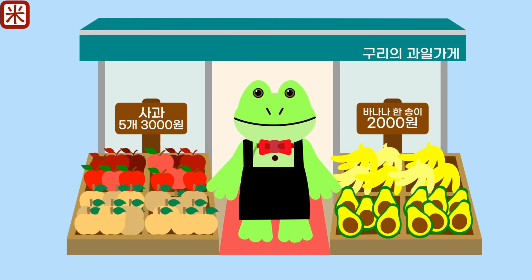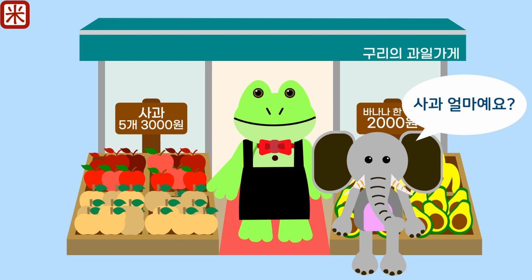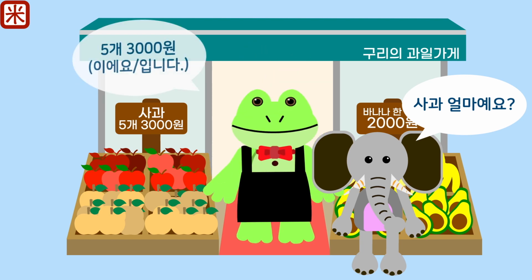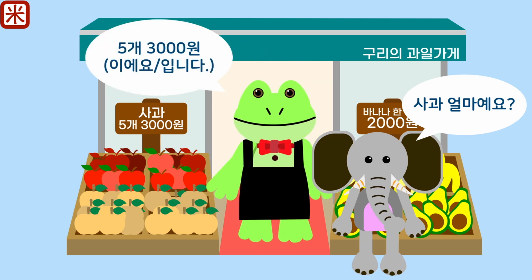Let's see an example situation. The elephant asked, 사과 얼마예요? How much is the apple? The frog answered, 5개 3,000원이에요. Or, 5개 3,000원입니다. It's 3,000 won for 5 apples.